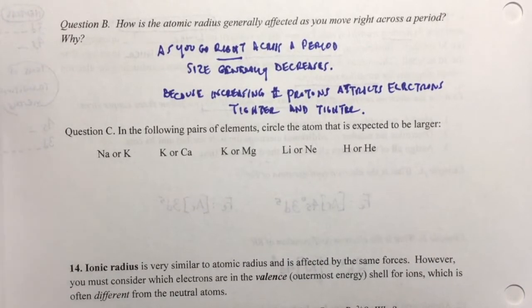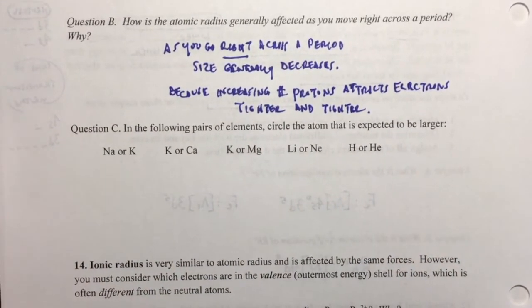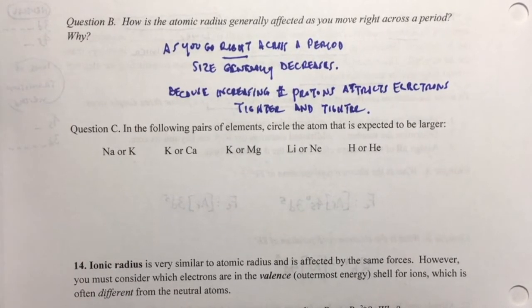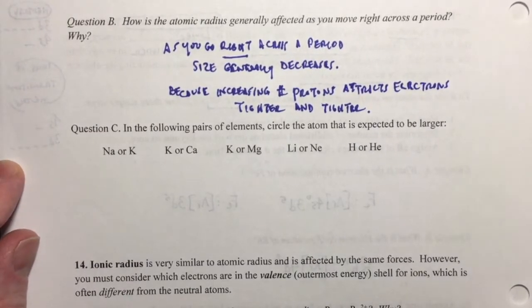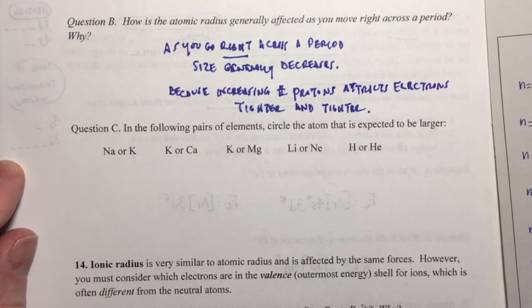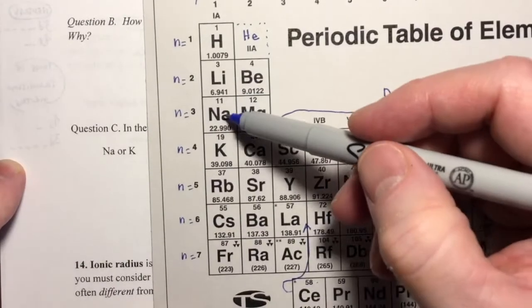All right, resuming the video now, we're going to take a look at each of these pairs and decide which of these is larger. And remember, rule number 1 always wins, and that's the n value of the valence level of electrons. So the larger the n value of their valence level, then the larger the atom. So we're going to look at first at sodium or potassium.